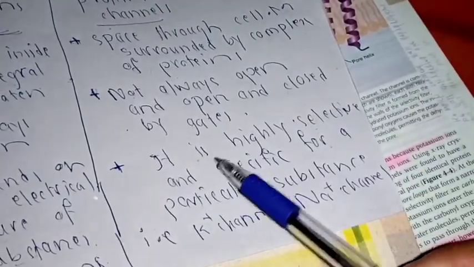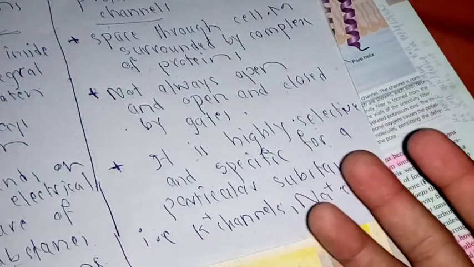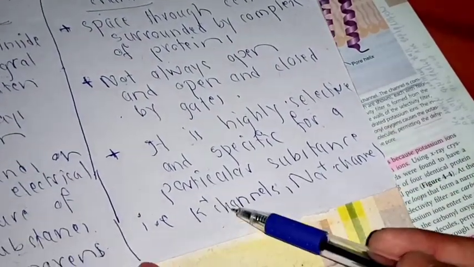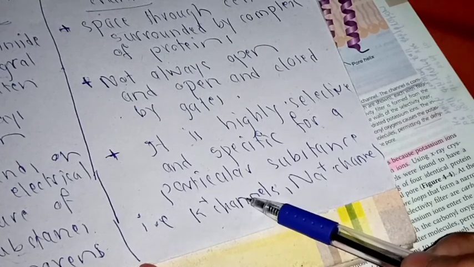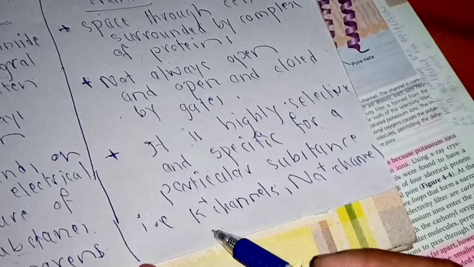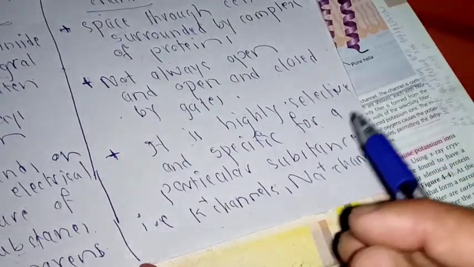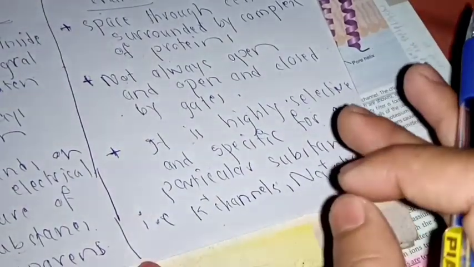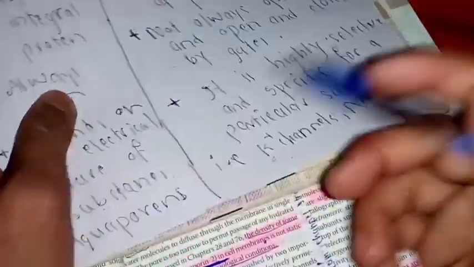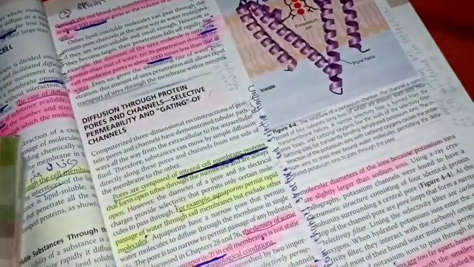But the channel is highly specific for a particular substance. For example, potassium channels are only responsible for potassium, and sodium channels only for sodium. A potassium channel is, for example, 1,000 times more permeable for potassium than for sodium. For example, I will show one channel.